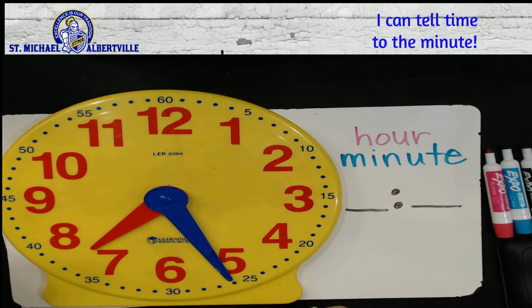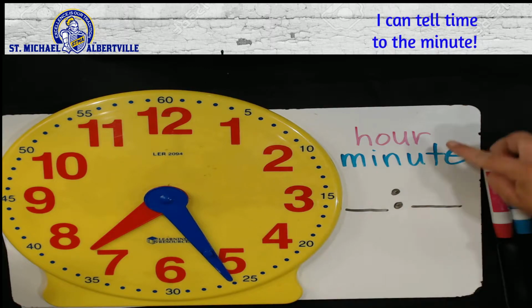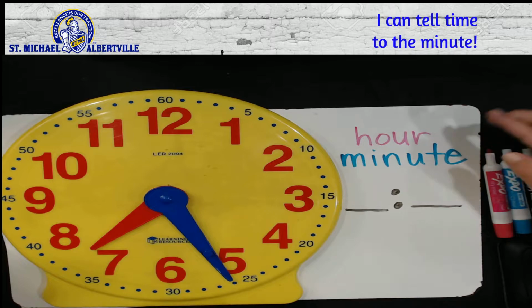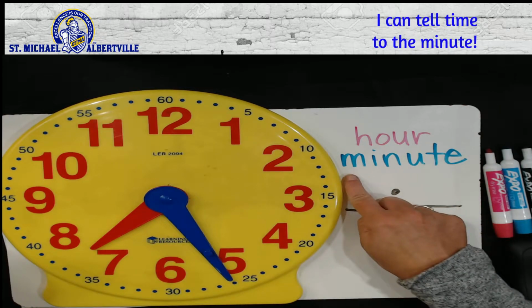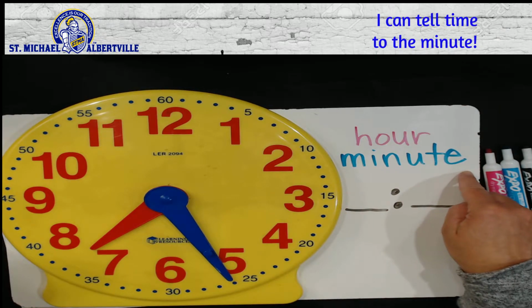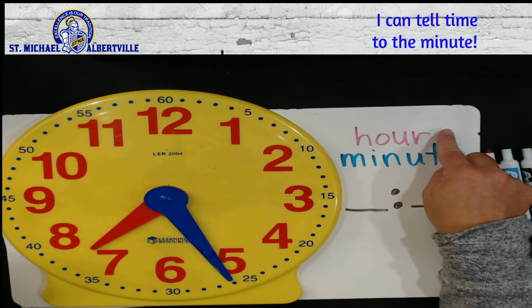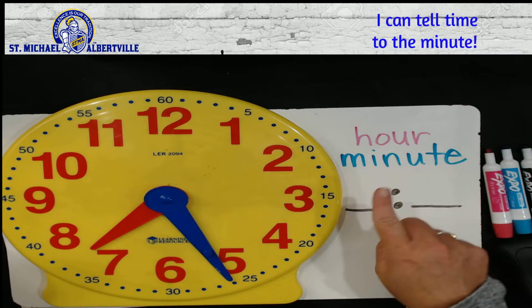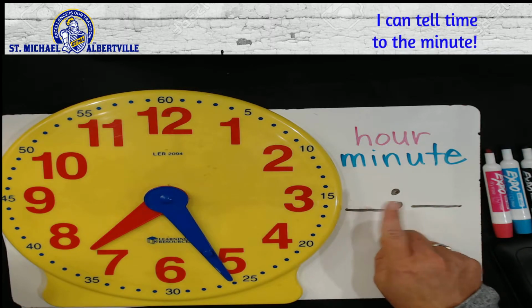We always look at the hour hand first. To remember this, think of the word hour and think of the word minute. The word hour is shorter than the long word minute. That's how I remember to look for the hour hand first. Next, look to the minute hand. We also write the hour hand first and then the minute.